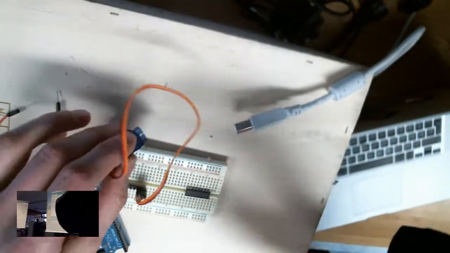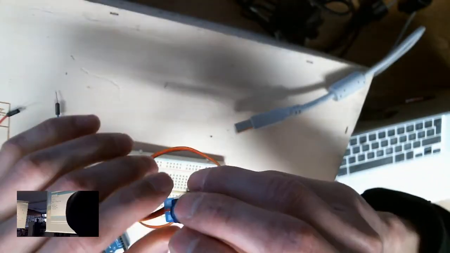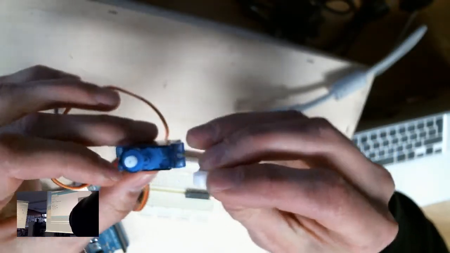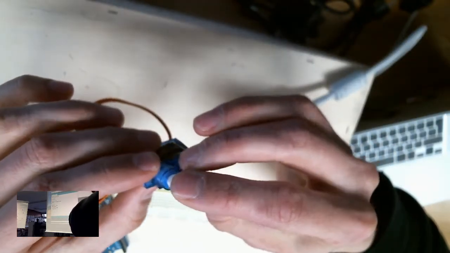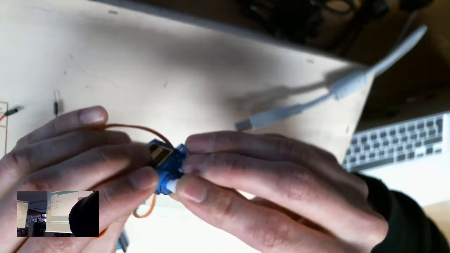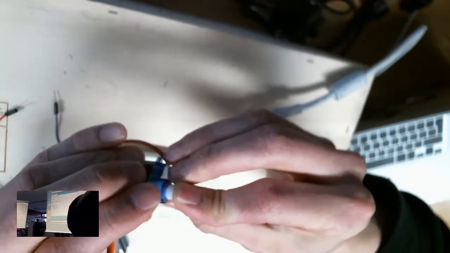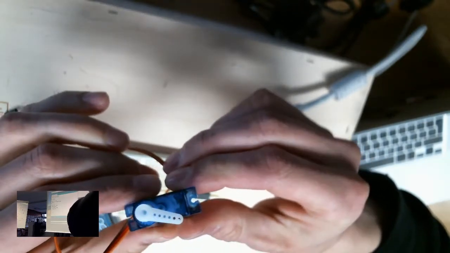One thing that I'm going to add is also a little shoulder. So usually these servo motors come with little parts that can be used as connectors to some other parts that you might use together with your servo. So in this case, like this.